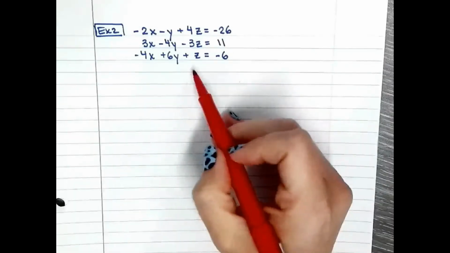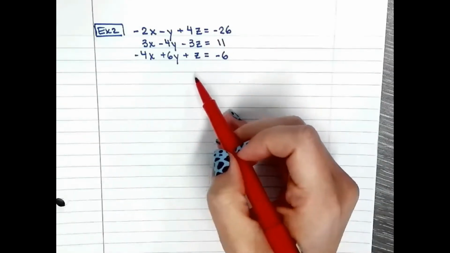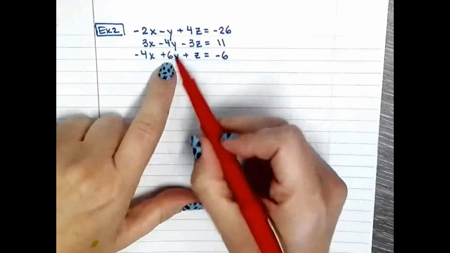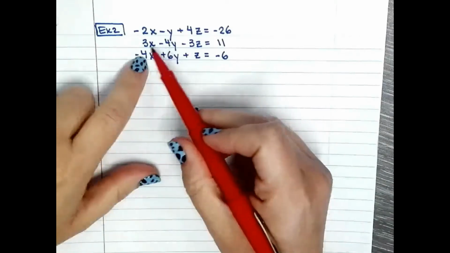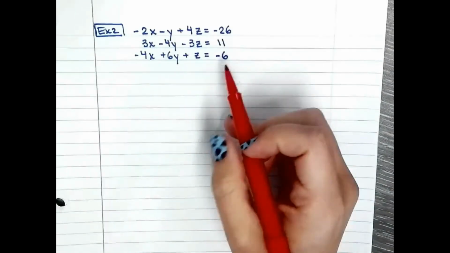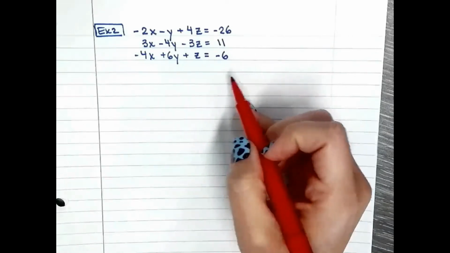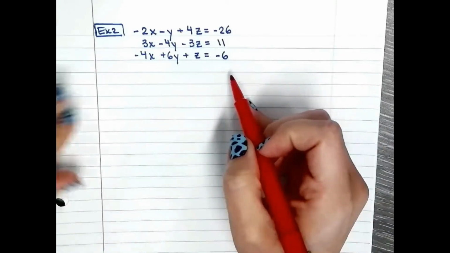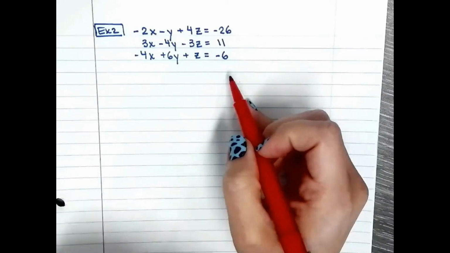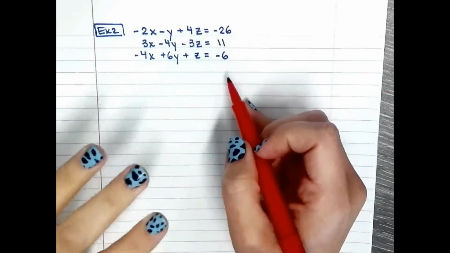So at this point, it doesn't really matter which one you choose to eliminate, because you're going to end up having to multiply both by some weird numbers. But it's okay. It's fine. Just stick to the routine, stick to the procedure, and it'll be okay.